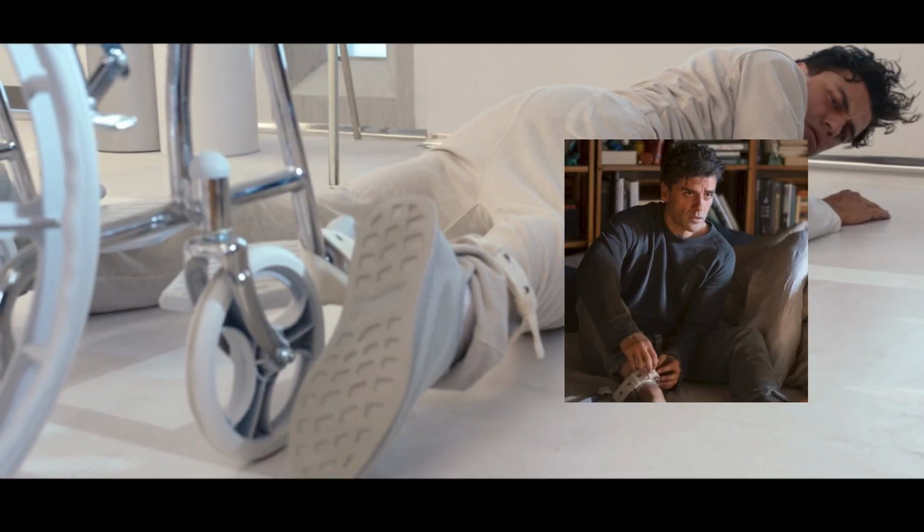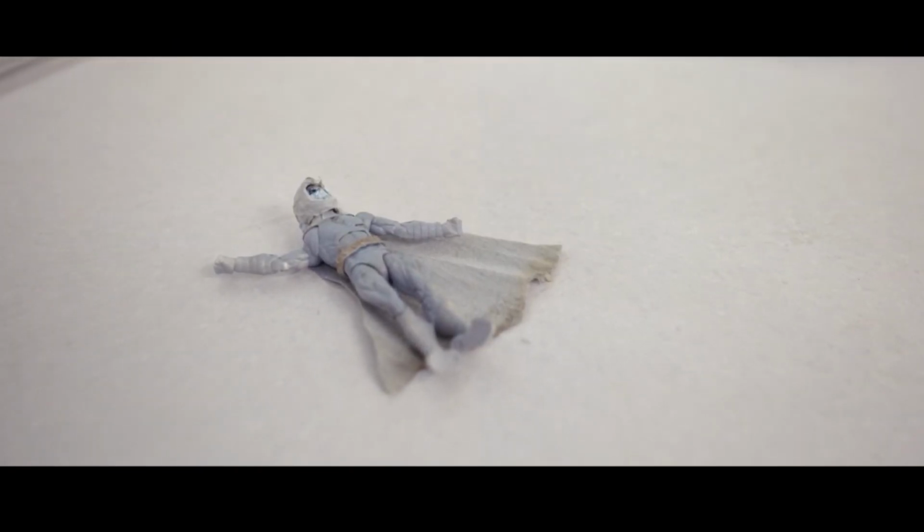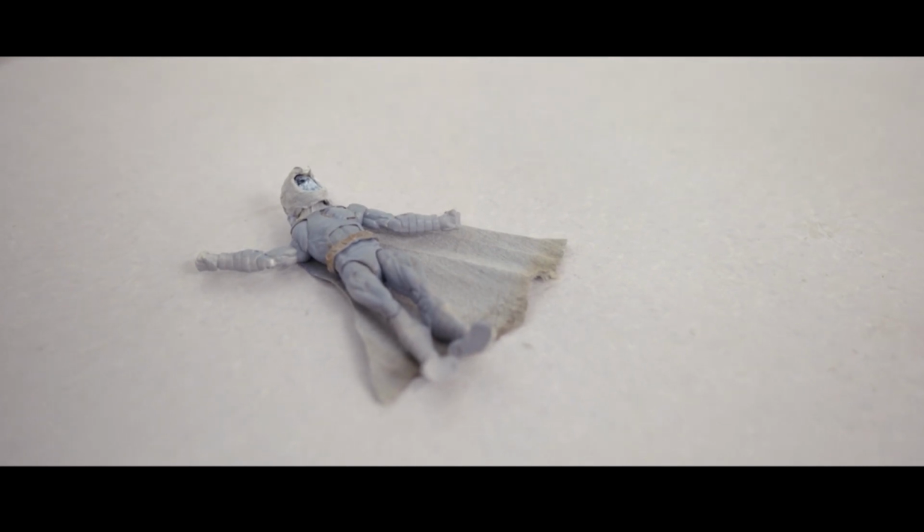Marc is tied to the wheelchair the same way Steven was secured to his bed in episode 1 and 2. When he falls, he drops a Moon Knight action figure that is very clearly handmade, and you know what? Props to Steven on that paint job and custom cape.